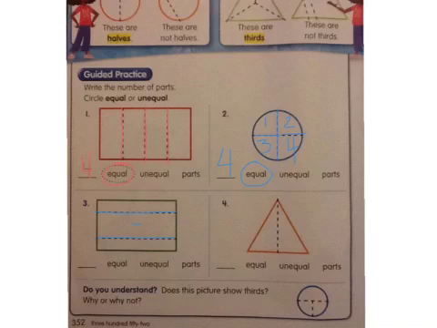So I am going to say that this would be unequal. And I again have to count the parts. There's 1, 2, 3 parts. So I would put a 3 there.